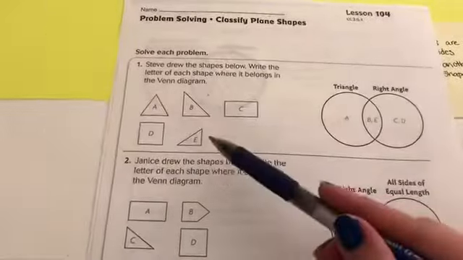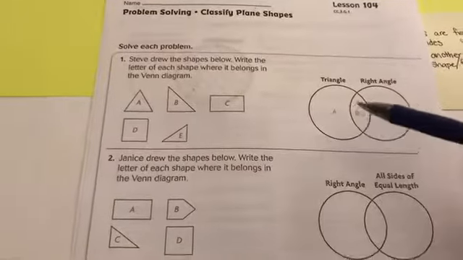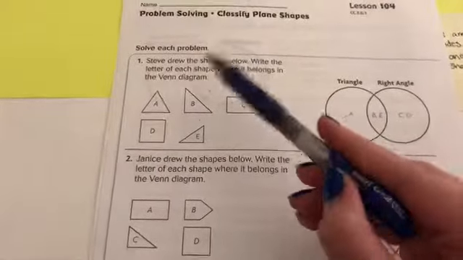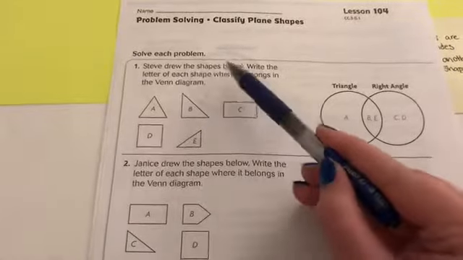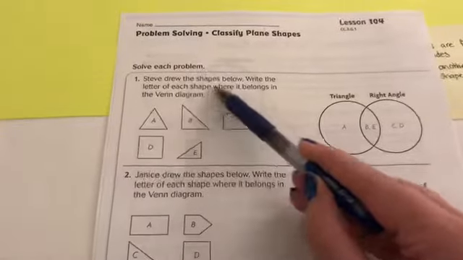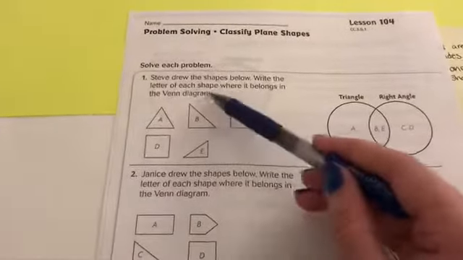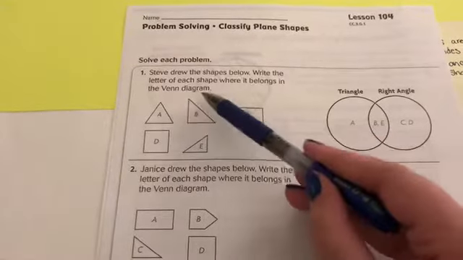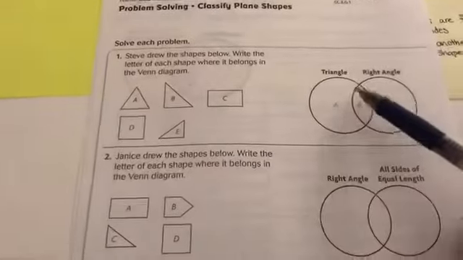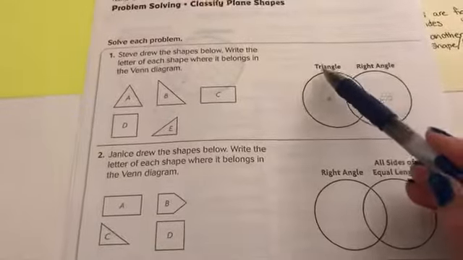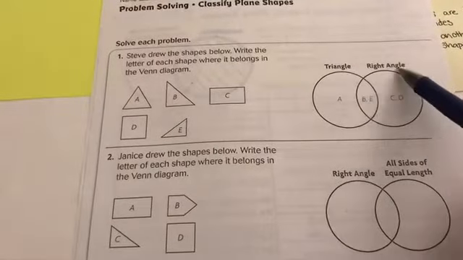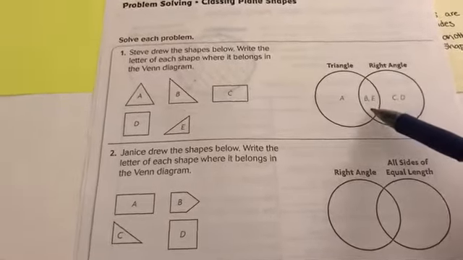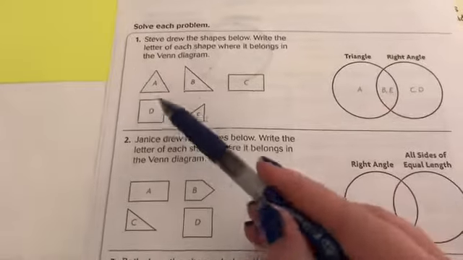Now it gives us letters, and we're going to decide where they belong. So this problem says, Steve drew the shapes below. Write the letter of each shape where it belongs in the Venn diagram. So our Venn diagram tells us that these shapes are either triangles, or they're right angles, or they're both where they overlap. So let's look at our shapes.